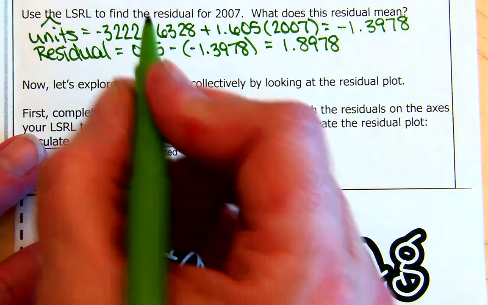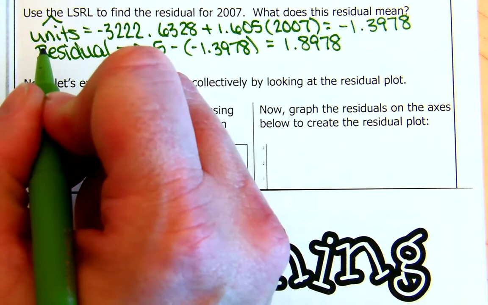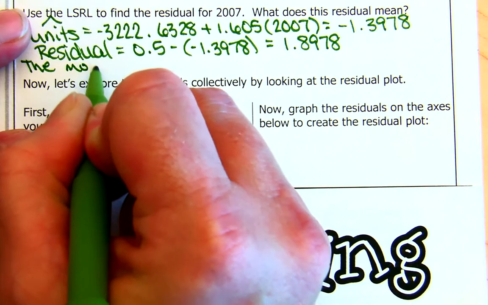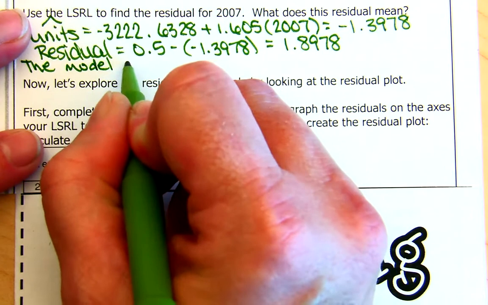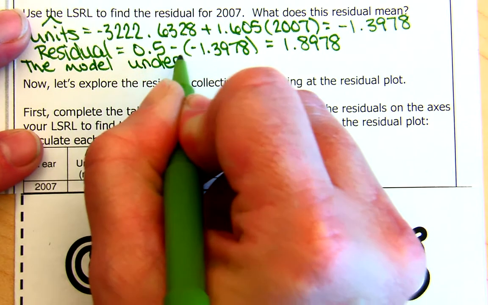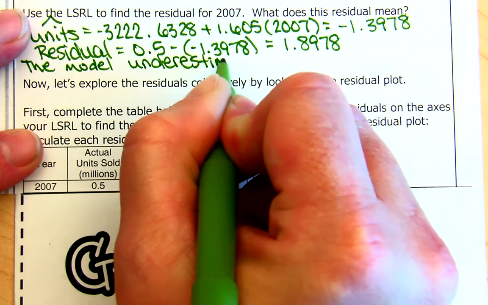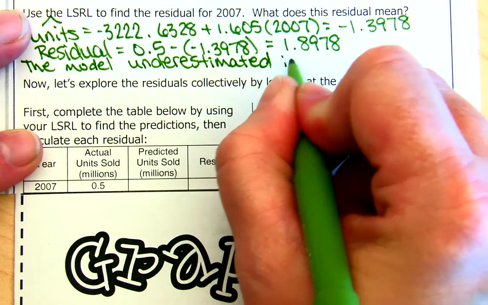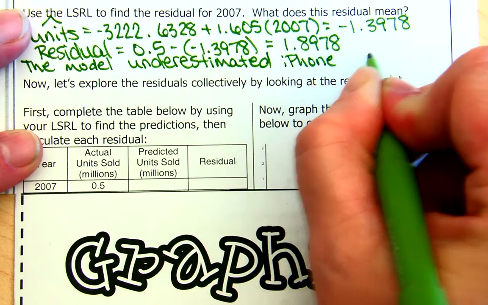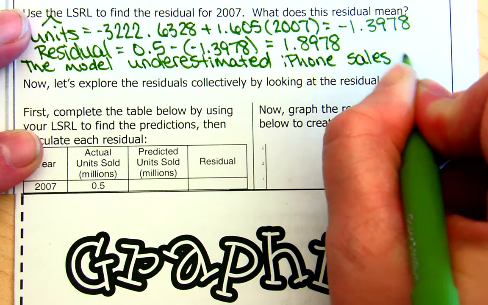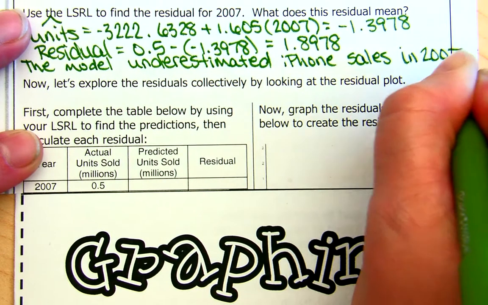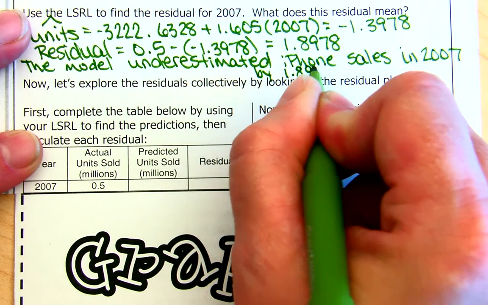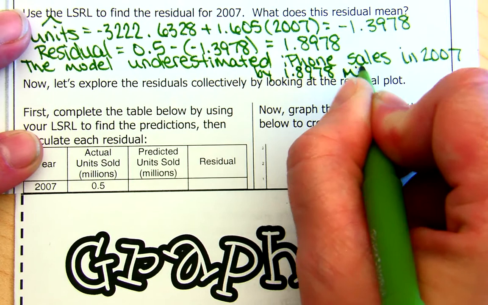Okay? So the model or the equation underestimated sales in 2007 by 1.8978 million.